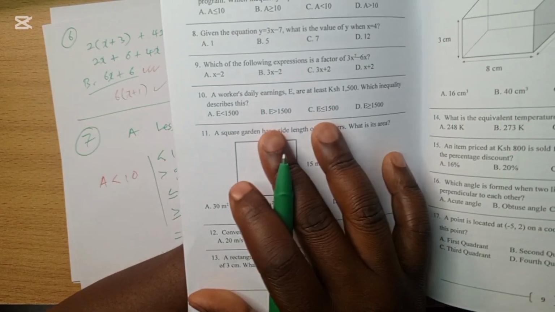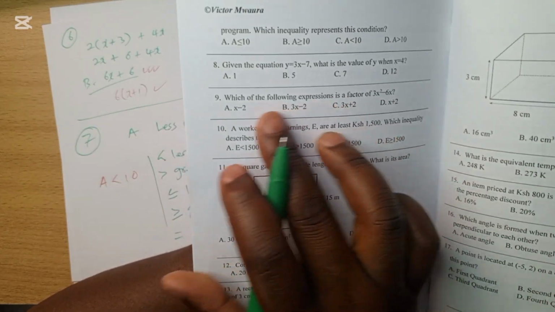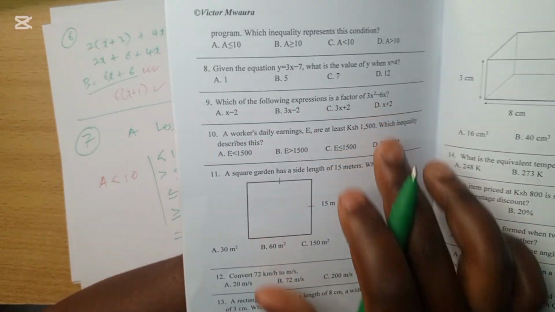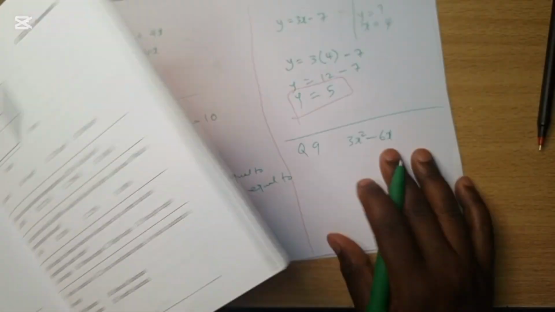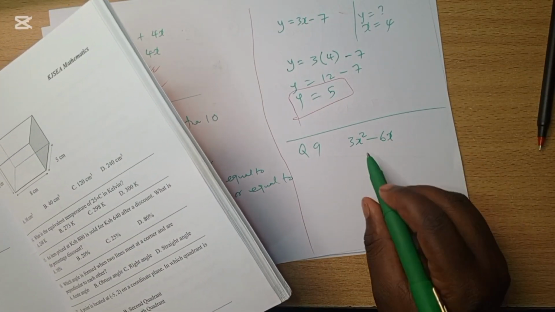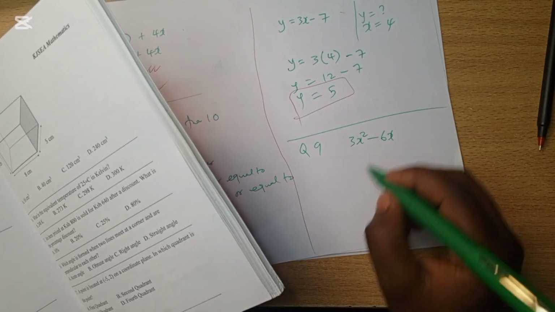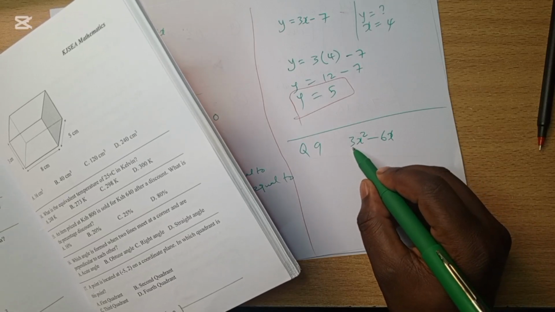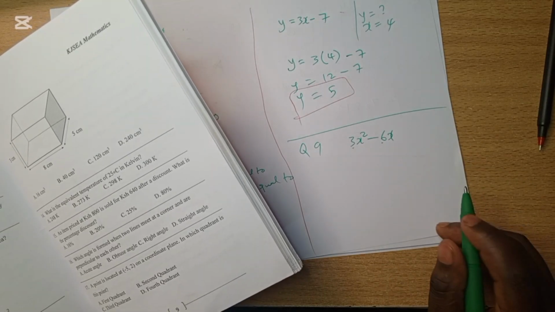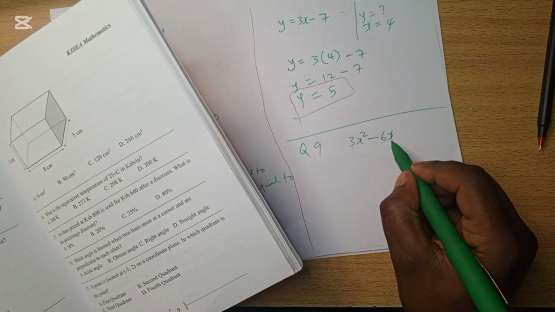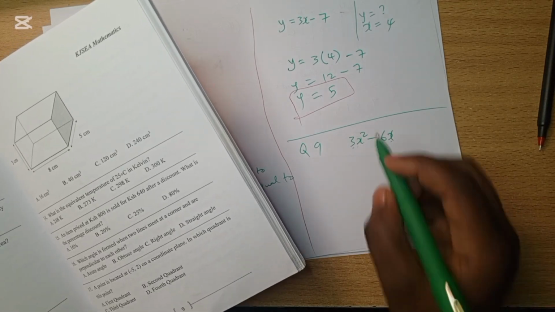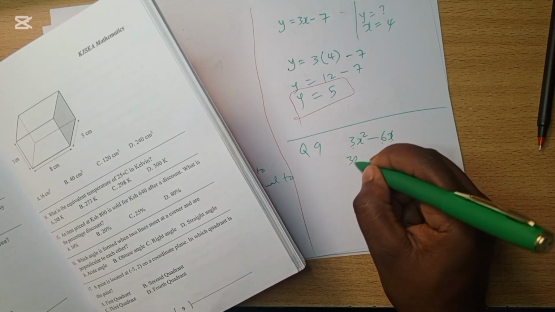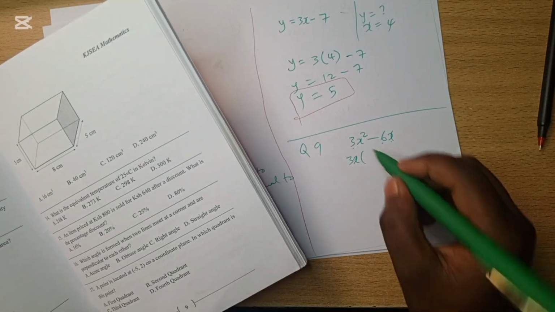If you look at the answers, there is no answer that has a square, so you need to factorize the given expression and establish whether there will be an answer there. There is a 3 here and there is also a factor of 3 here. There is an x here, there is also a factor of x. So you can take 3x to the outside.